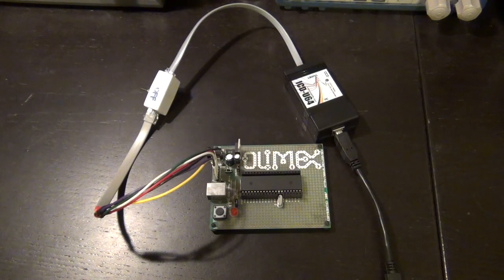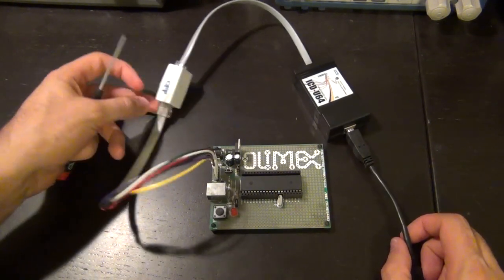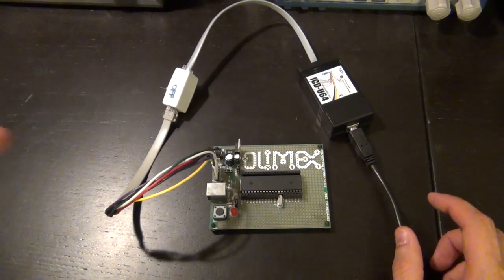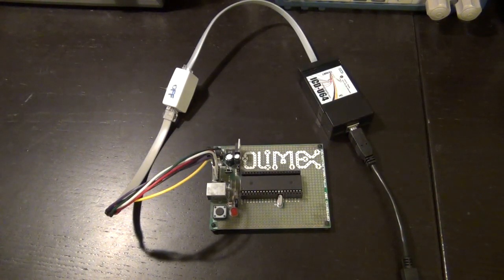No need for an Arduino or anything. And this way we're going to write the code from scratch, and we're going to measure the waveform that the circuit actually expects. We're going to try and see if we can emulate that using C code.